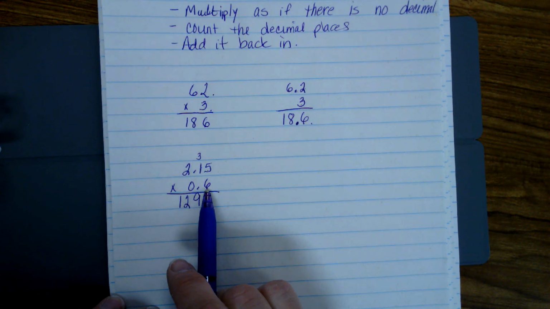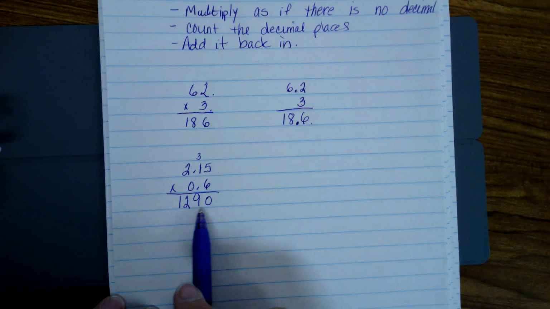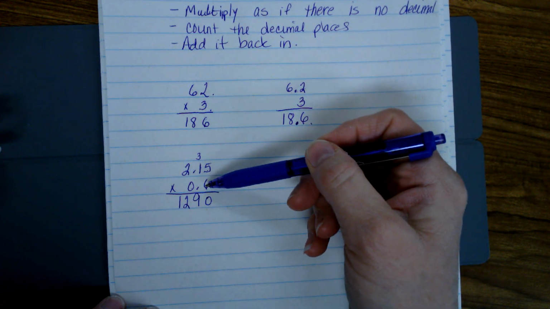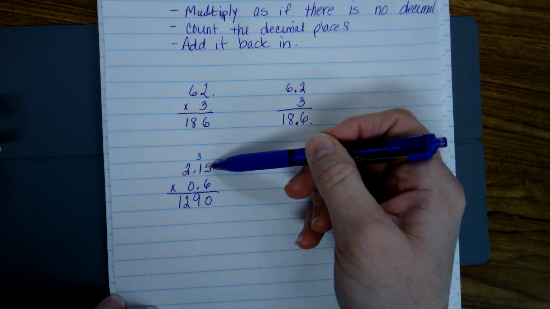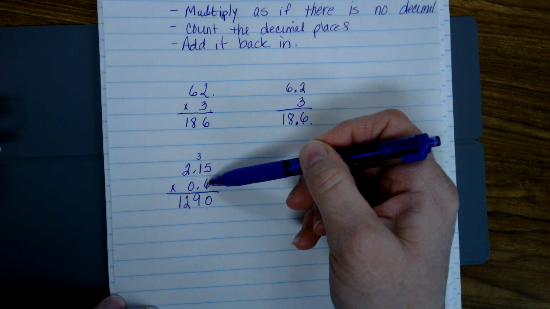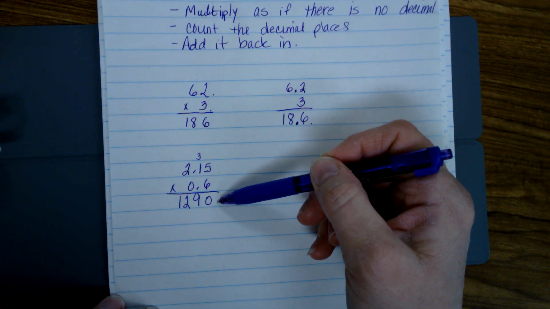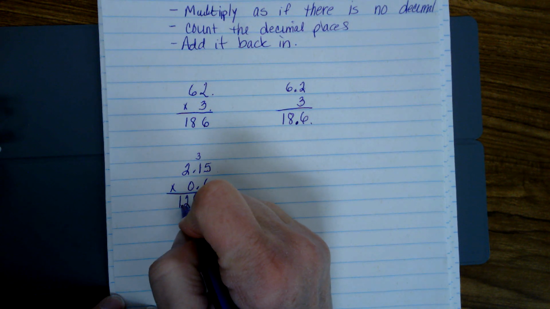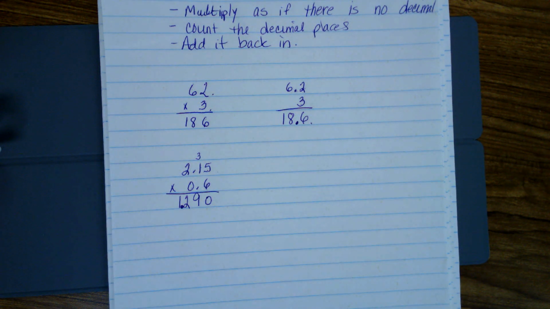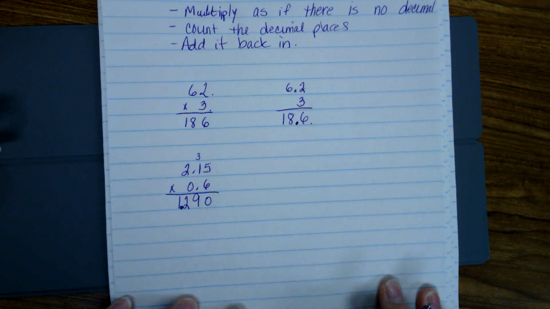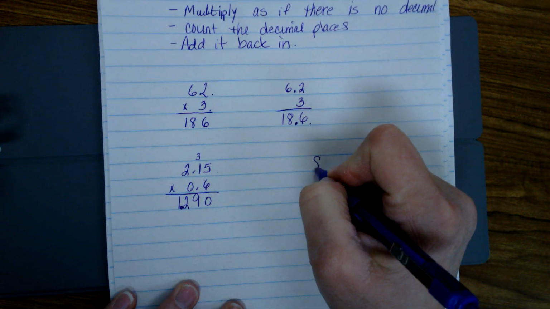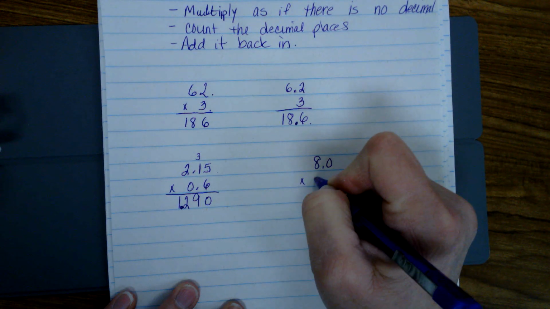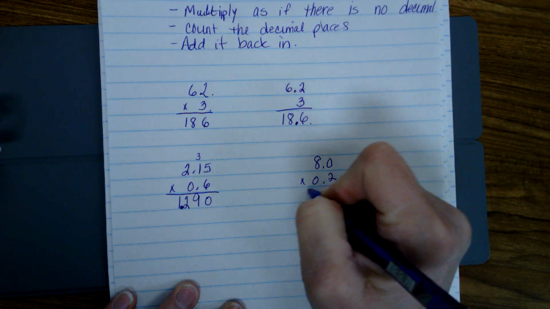But now 2.15 times 0.6 is not 1,290. Count up your decimal places. We have 1 here, and then we have 2 here, so that's 1, 2, 3. Now, starting from over here, 1, 2, 3. So our answer goes right there: 1.290. Okay? And I have one more, 8.0 times 0.2.